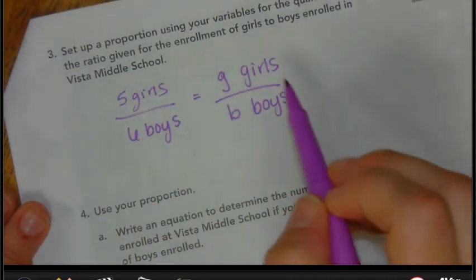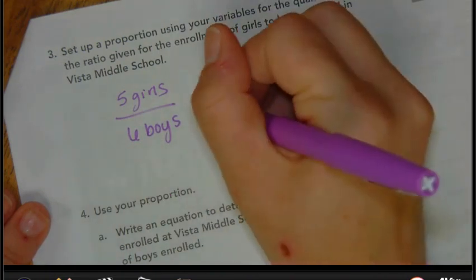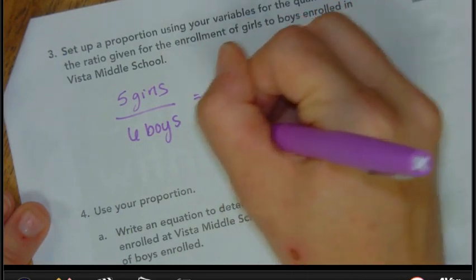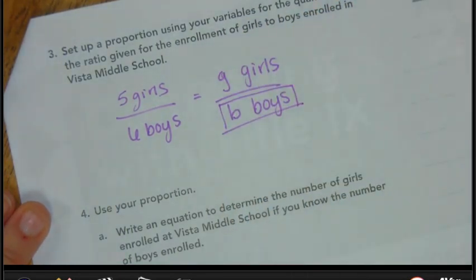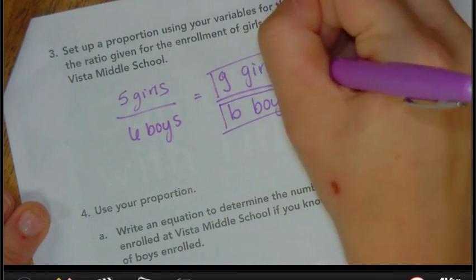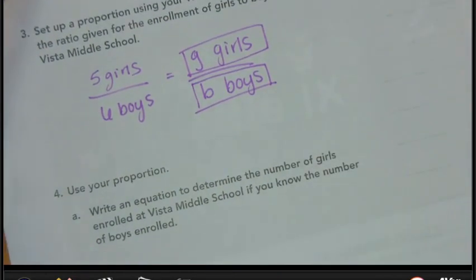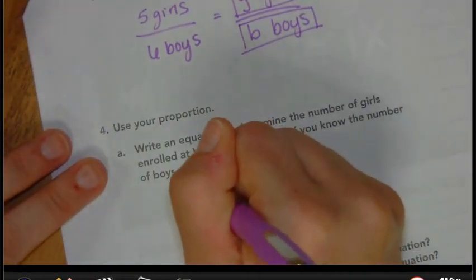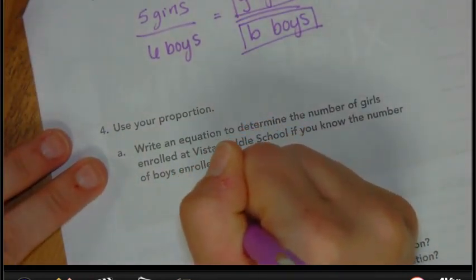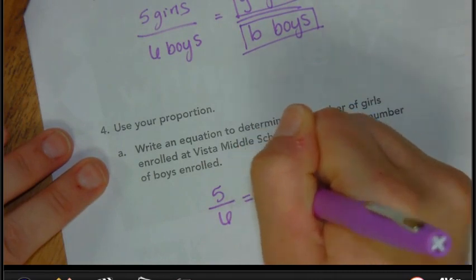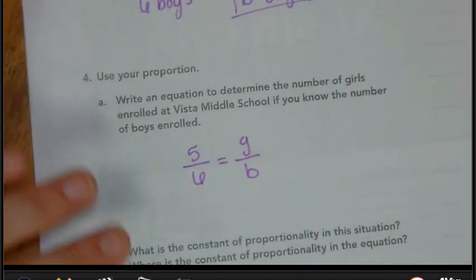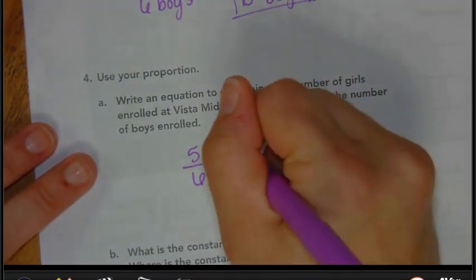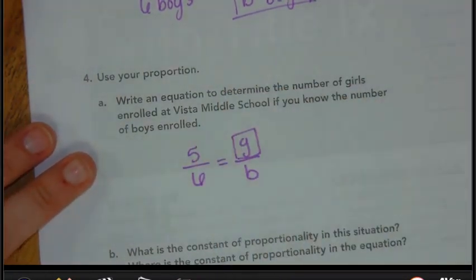And I need to rearrange it to figure out, if I know the number of boys, the number of girls. Okay, so I want to get G by itself. All right, not B. I want to get G by itself. All right, so it's going to look something like this. We can do 5 over 6 is equal to G over B. Okay, girls over boys. My goal is to get G by itself.